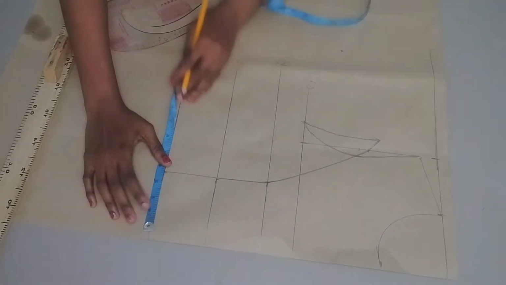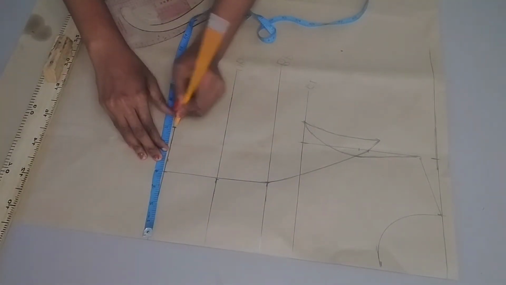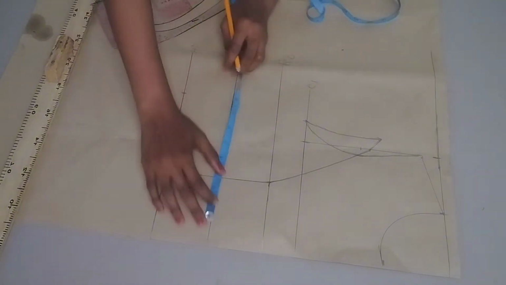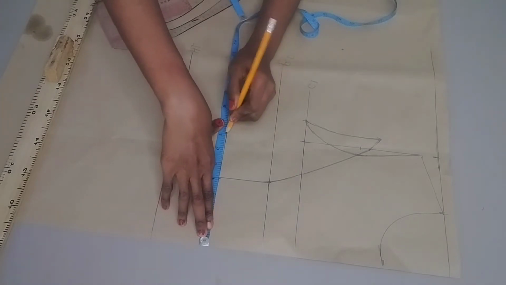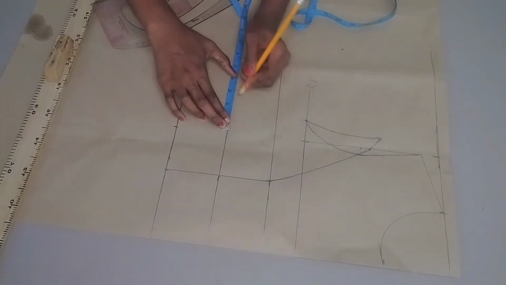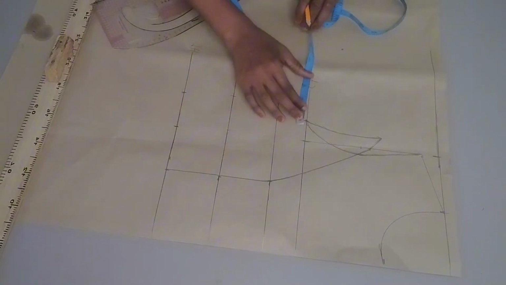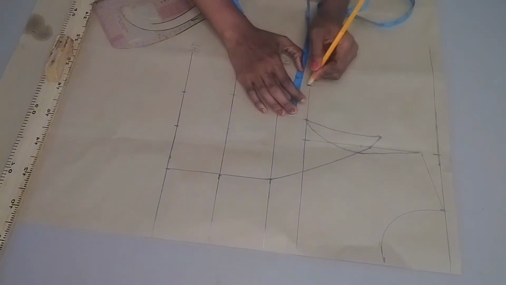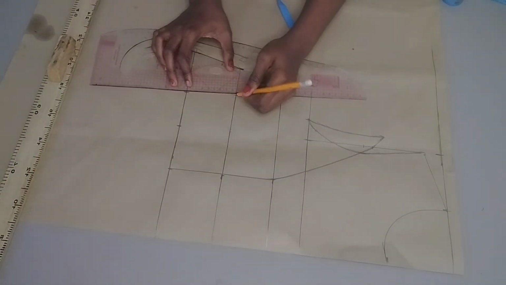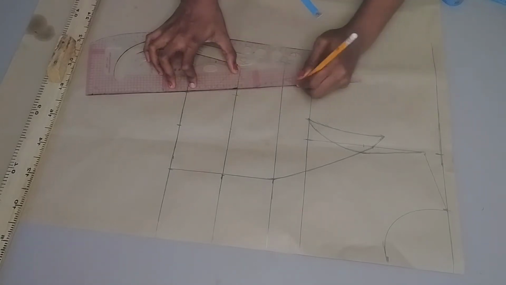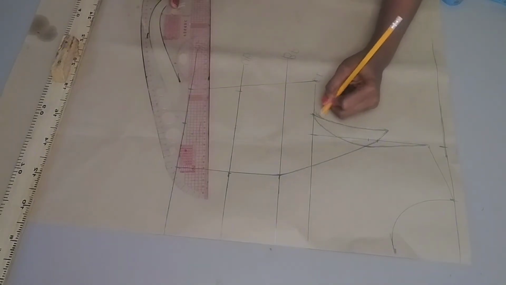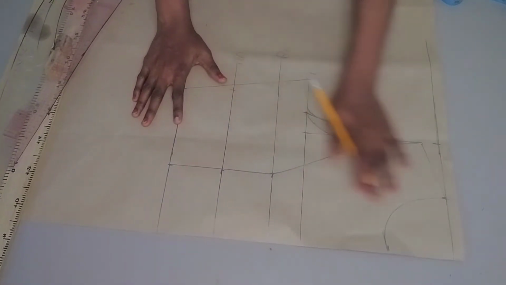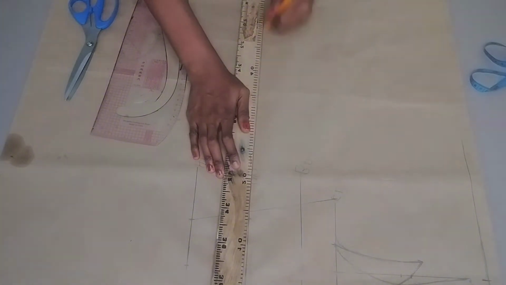On my half length, I took my waist measurement divided by 4, and then I added a 2.5 inch allowance for both my joining allowance and my seam allowance. So I also took my under bust point and then I also added my allowance at my bust circumference. After that I went ahead to connect the lines like so. At this point I had to blend my armhole to look really nice, and then our front pattern is ready. I'll just go ahead to extend my lines to cut out my back pattern.